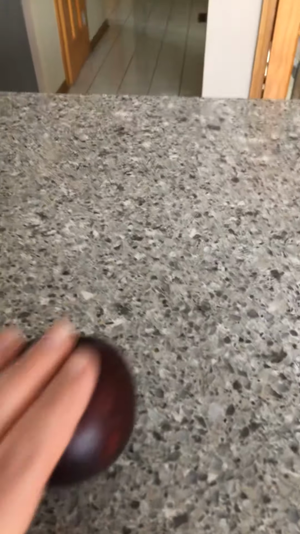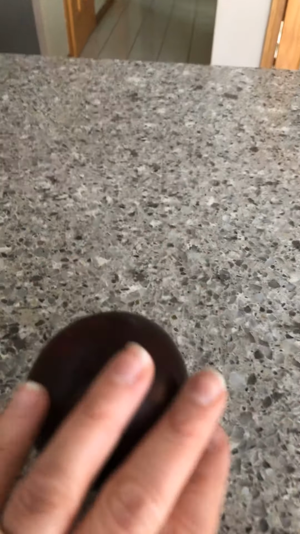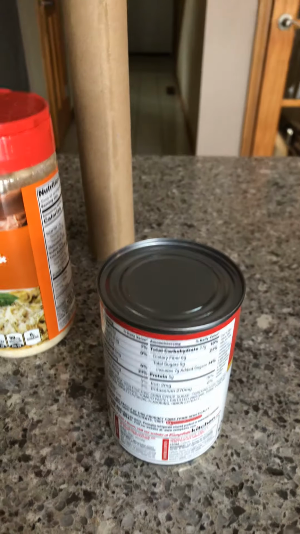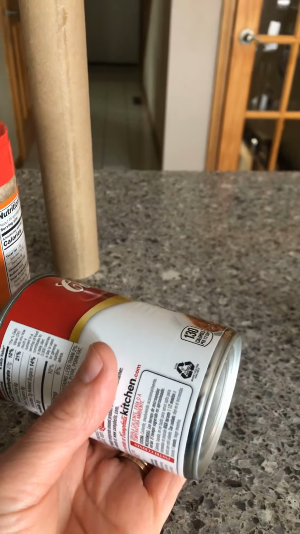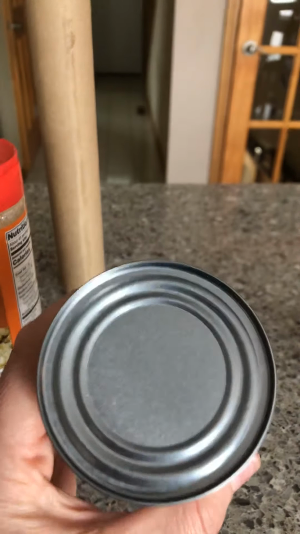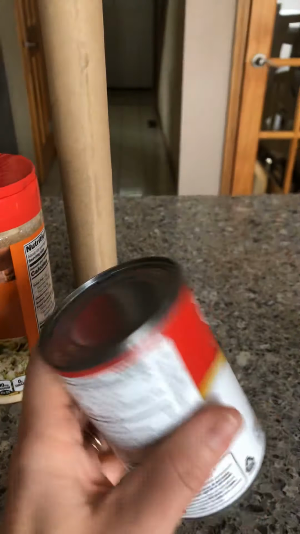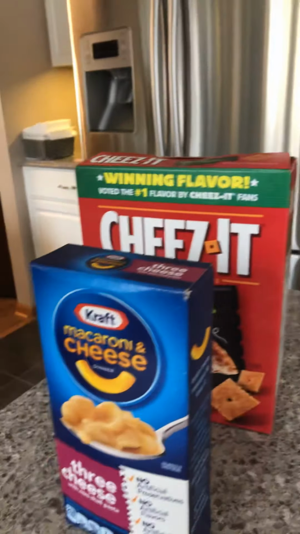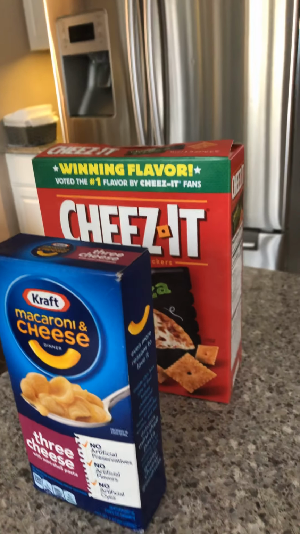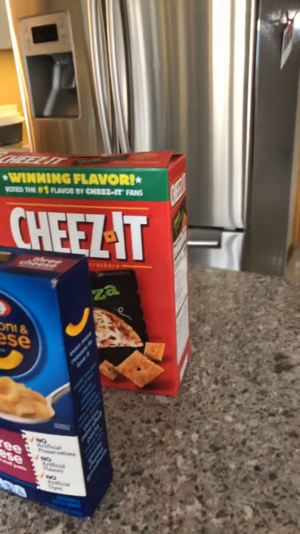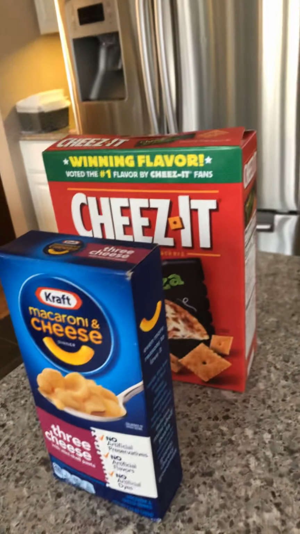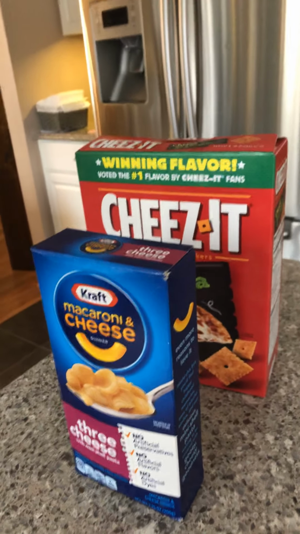The sphere, no vertex, no sides. The cylinder, no vertex, no corners, but two sides. The rectangular prism, 8 vertexes, 8 corners.